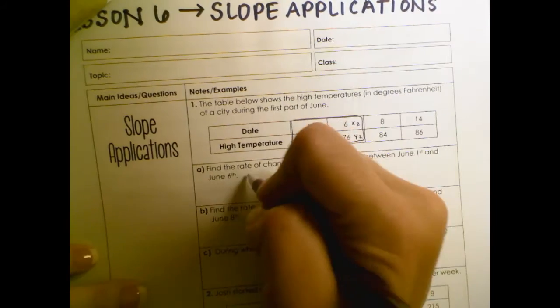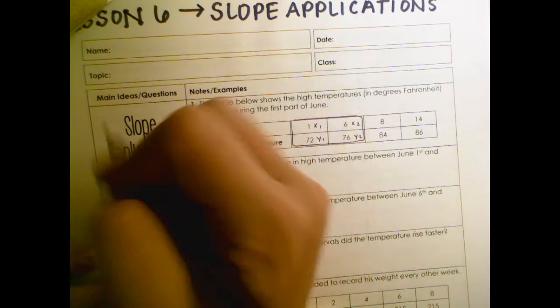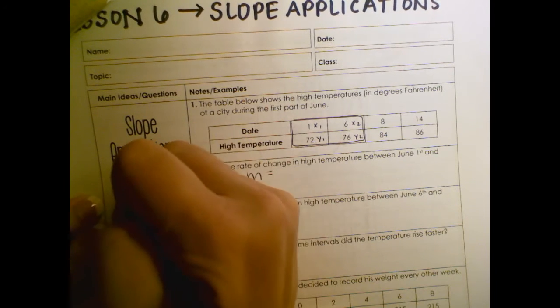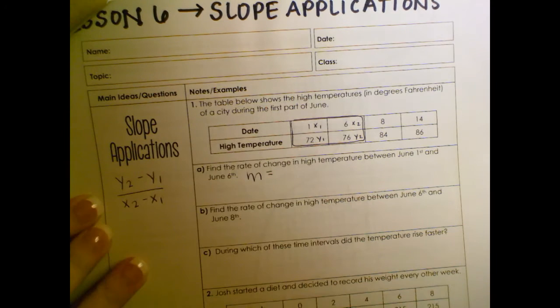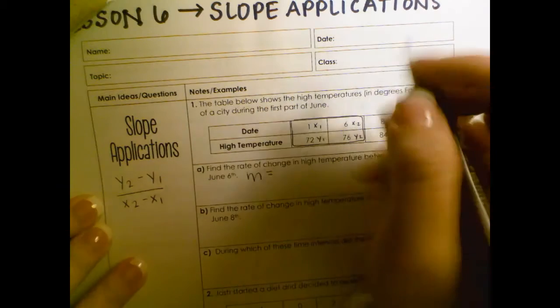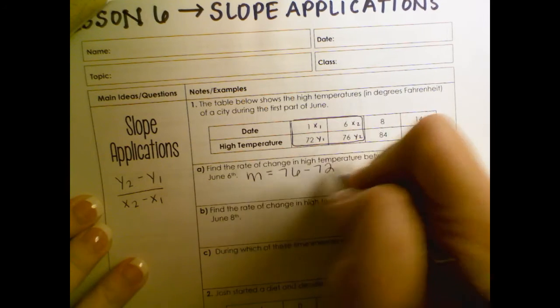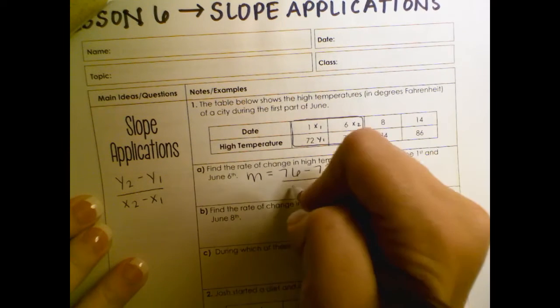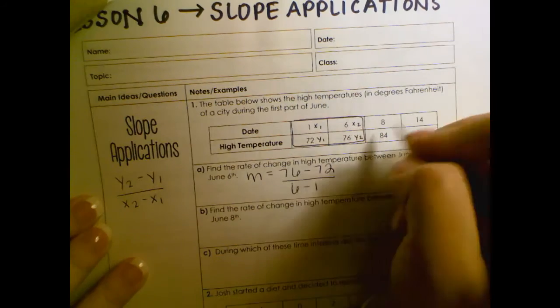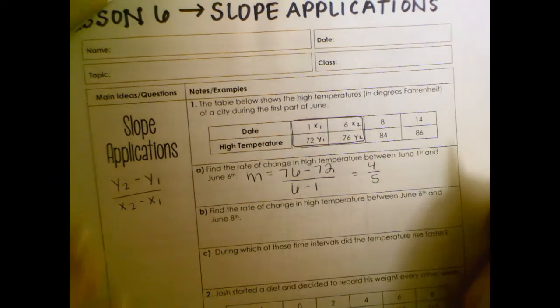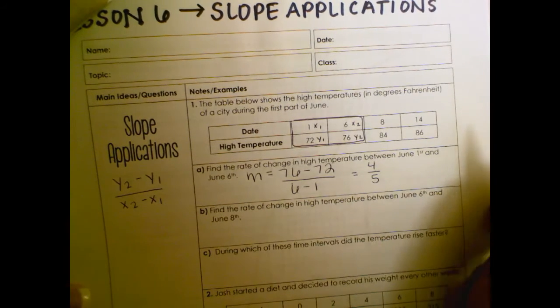I need to find the slope, which is m, so y2 minus y1 over x2 minus x1. So y2 76 minus 72 over x2 6 minus 1. So I'm going to get 4 over 5. That cannot be reduced.